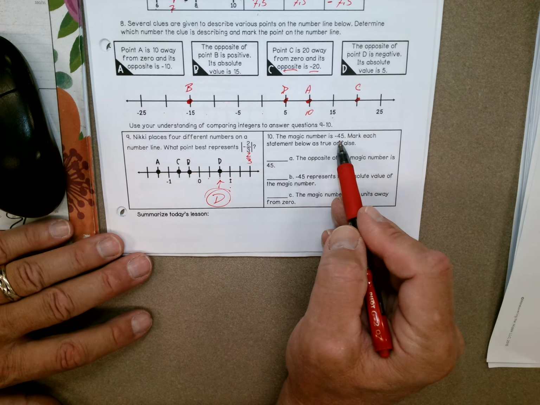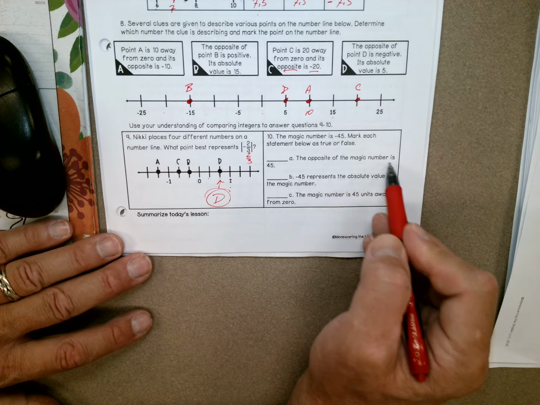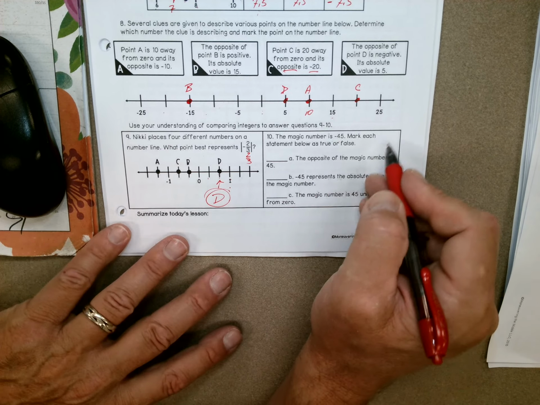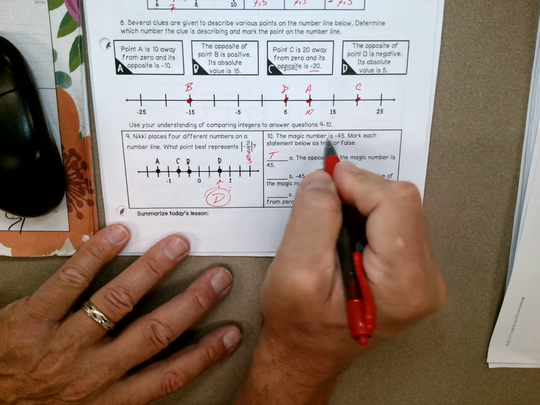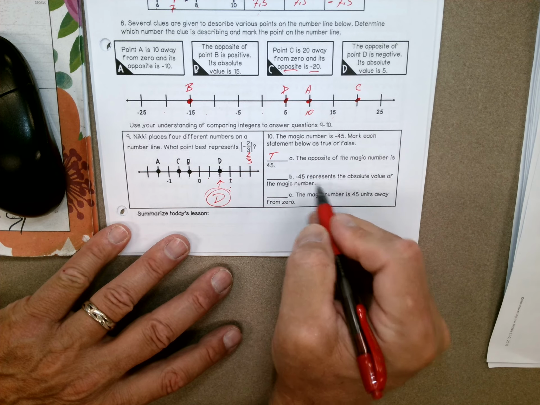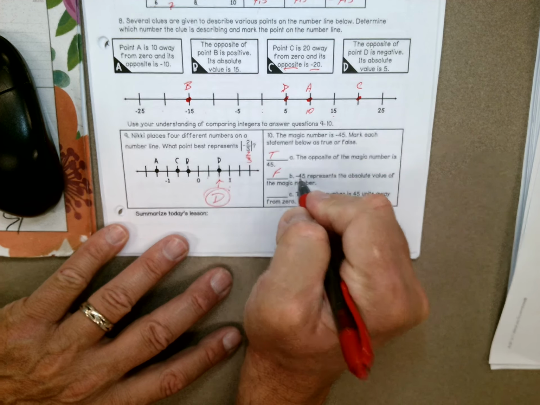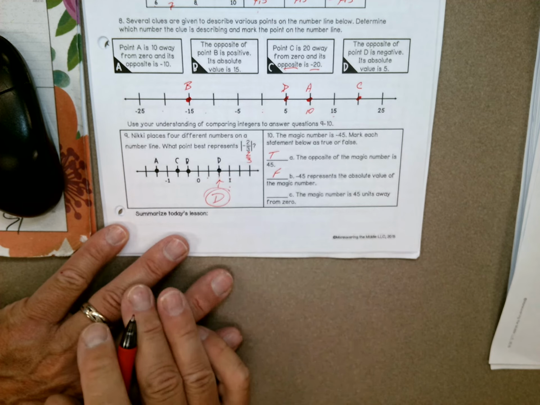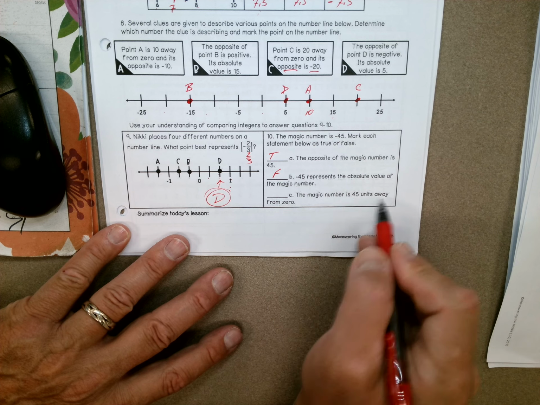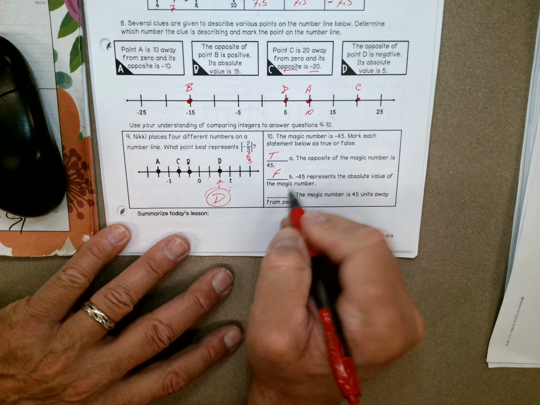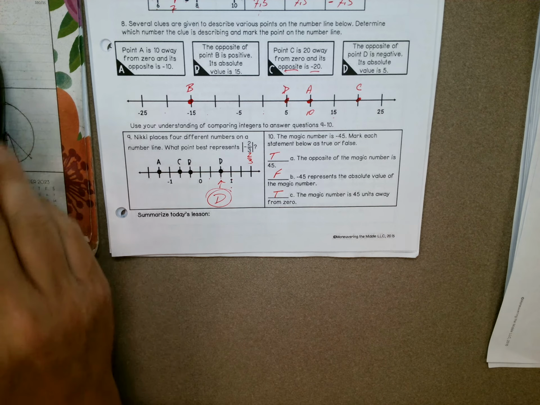The magic number is -45. Mark each statement below as true or false. The opposite of the magic number is 45. The opposite. All right. Well, yeah, that's true. The opposite of -45 is 45. -45 represents the absolute value of the magic number. The absolute value of a number is its positive. So that's false. The magic number is 45 units away from 0. Well, sure, because the absolute value of -45 is 45, so that is true. 45 places from 0.